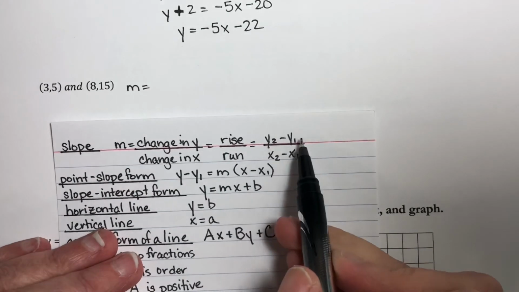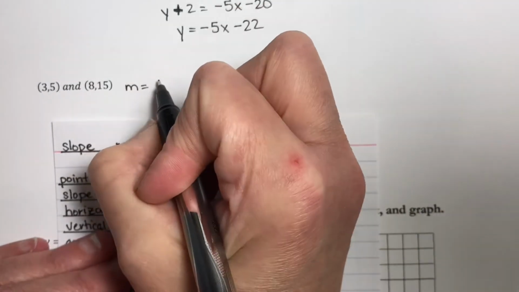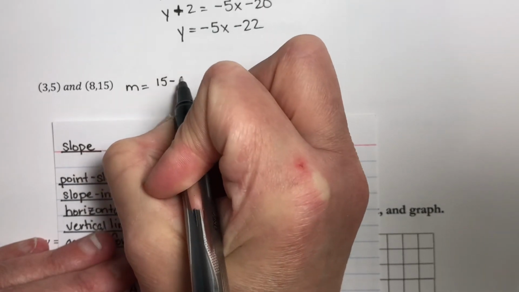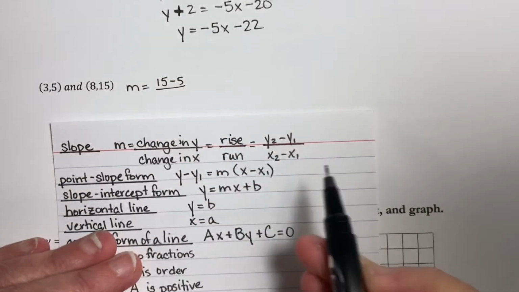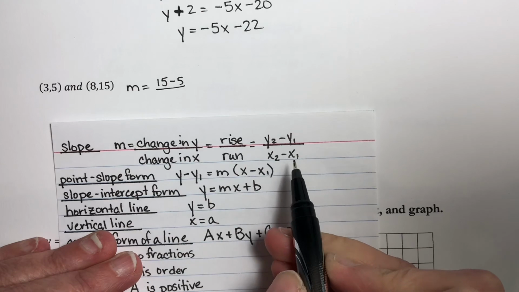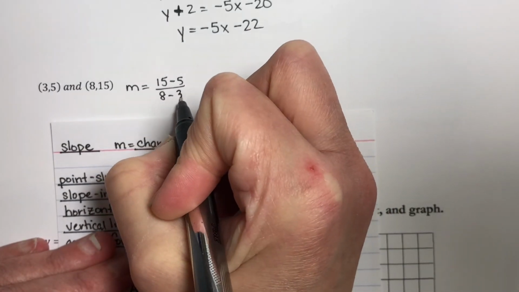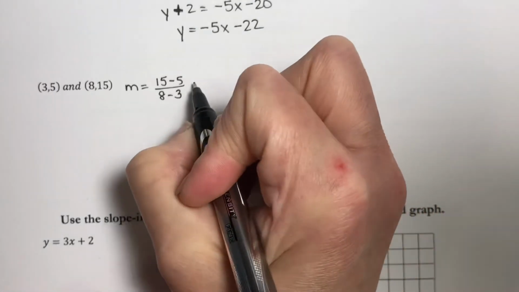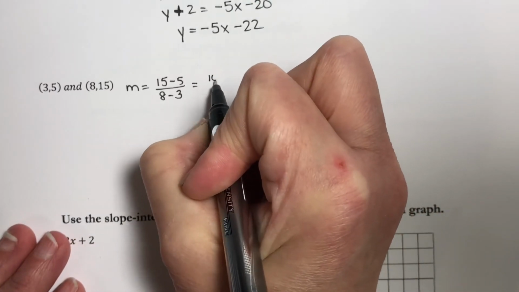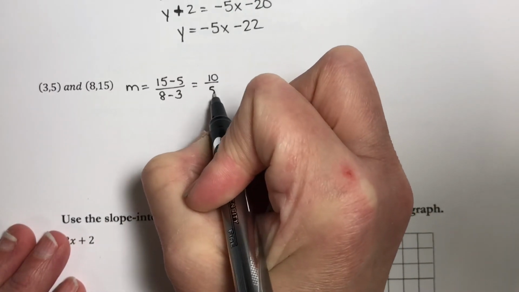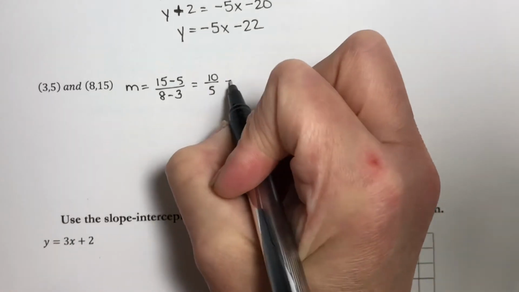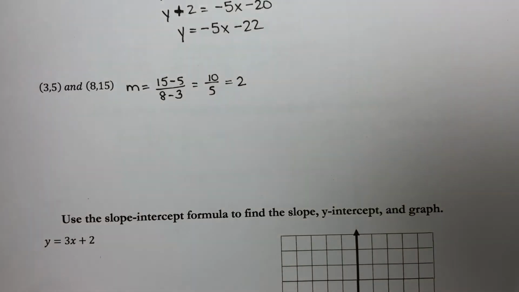It's y2 minus y1, so 15 minus 5 over x2 minus x1, 8 minus 3. So this is 10 over 5, which is 2.